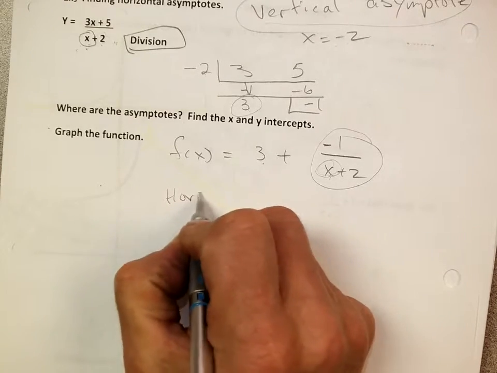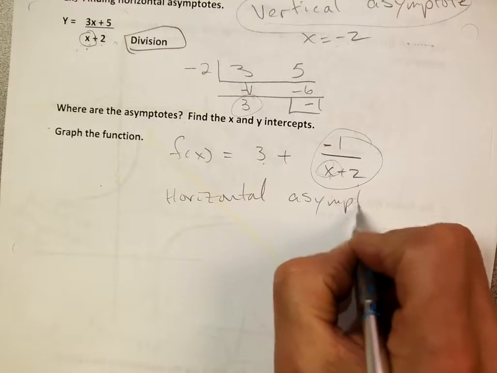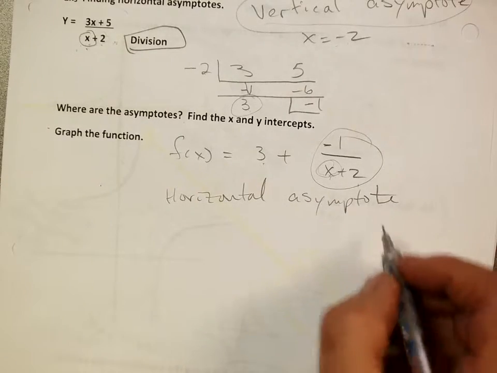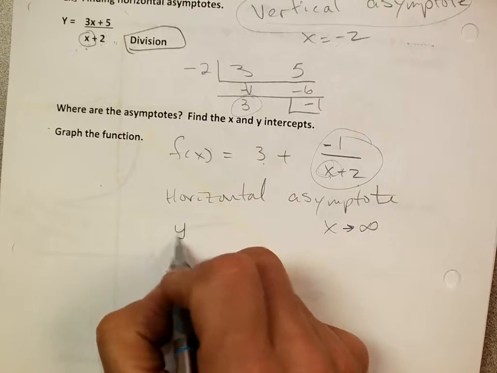So my horizontal asymptote happens when x approaches infinity, and in this case we get y equals 3.